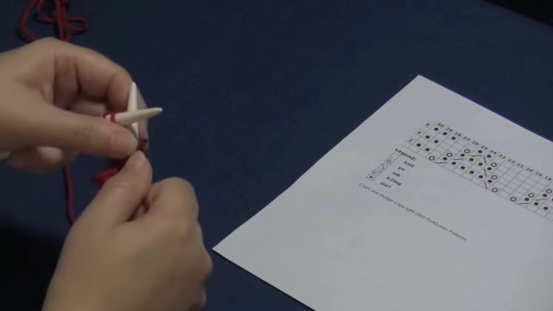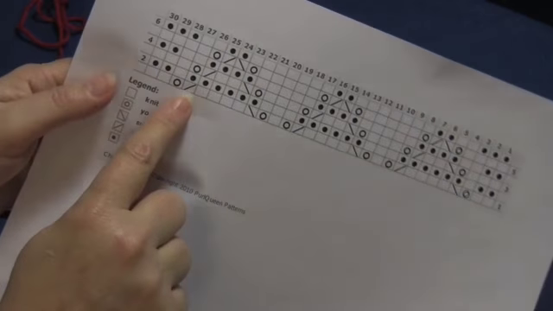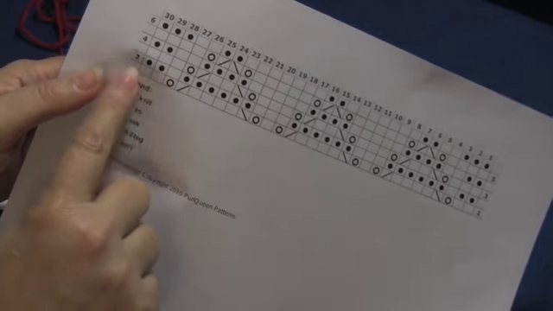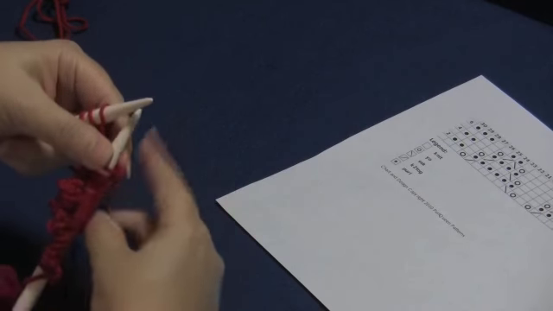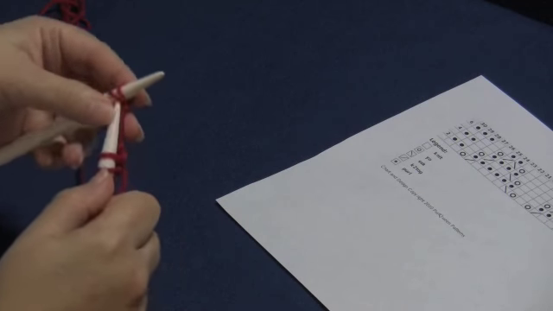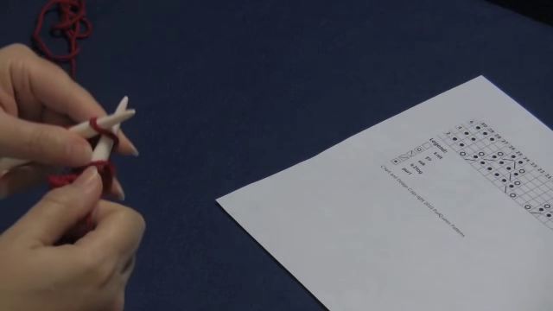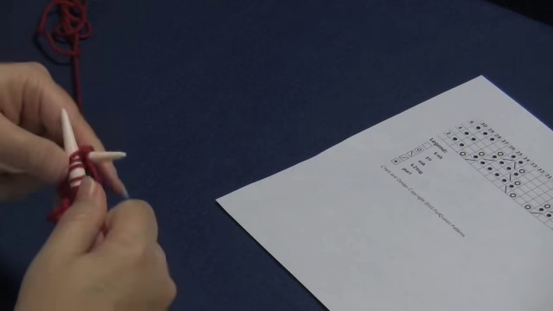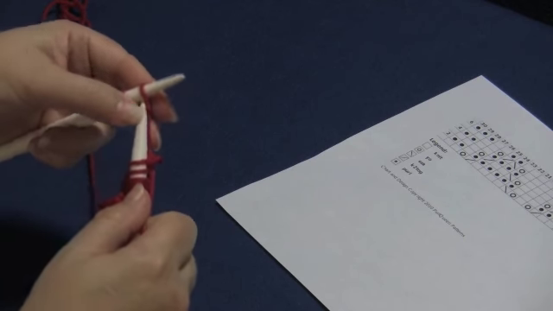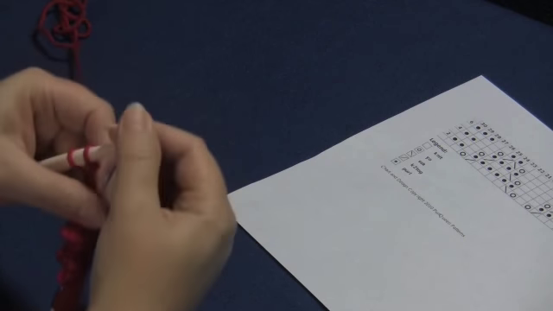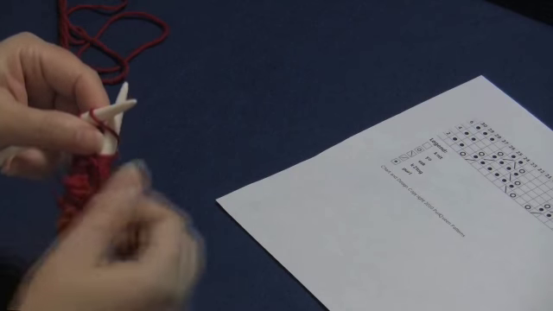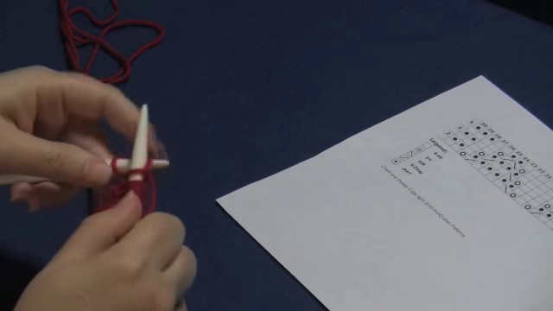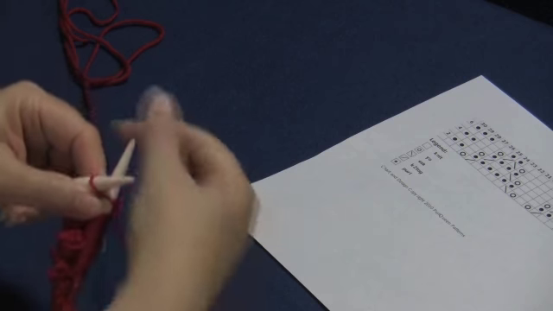All right, so here we are. Now we have knit 2 together, yarn over, and then the last 2 stitches. So we'll knit 2 together, yarn over, and then the last 2 stitches. So that last box there is the stitch count or the row count. And it worked out even. So our row is good.